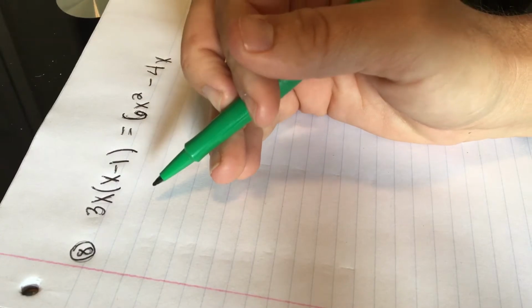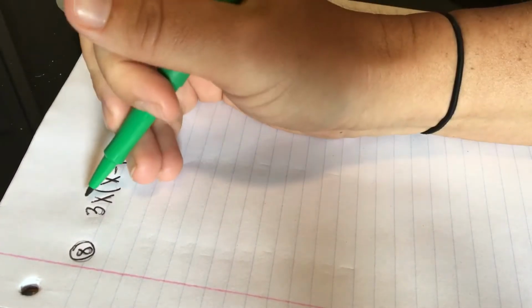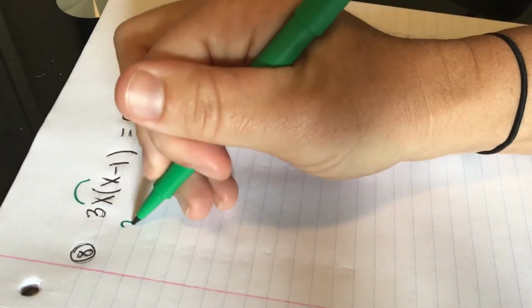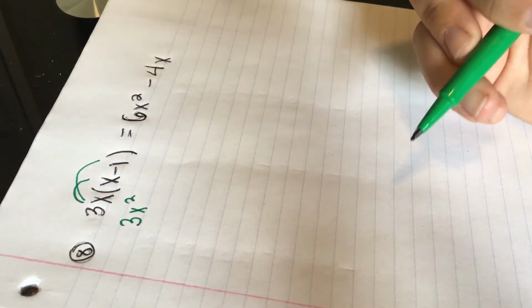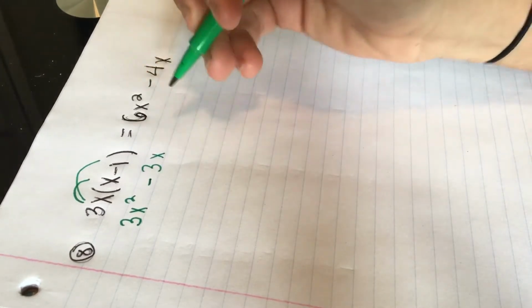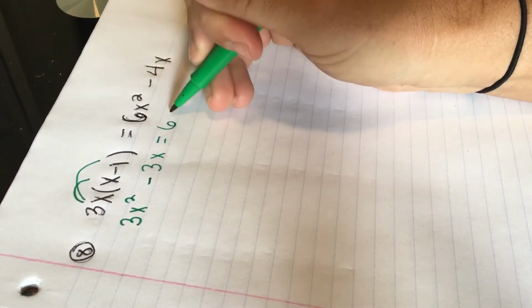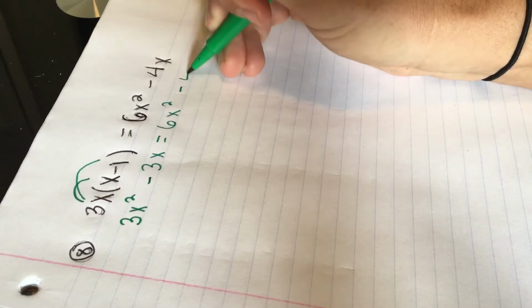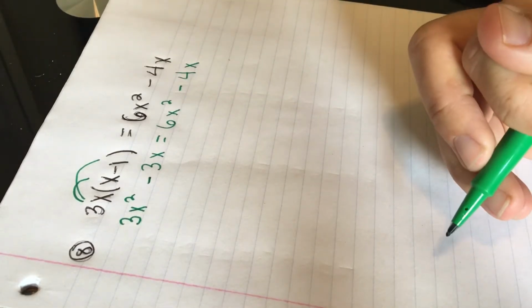So first thing we're going to want to do here is distribute this 3x. So we're going to do 3x times x and get 3x squared, and then 3x times -1, which is going to give us a -3x. I'm going to bring down the rest of this equation, my 6x squared minus 4x.